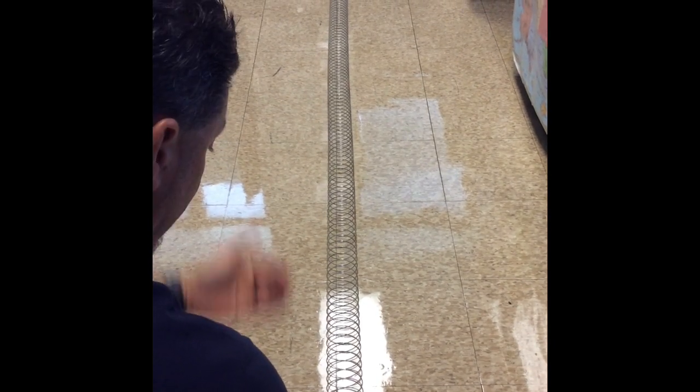All right, so we're going to make two types of waves here on the Slinky. The first type is called a transverse wave. In a transverse wave, the medium, which is your Slinky, is going to move at a right angle to the direction of the wave. So I'm going to make a wave on this Slinky, and it's going to go from my hand to the chair, and it's going to come back. The direction of the motion of the Slinky is going to be perpendicular to it.